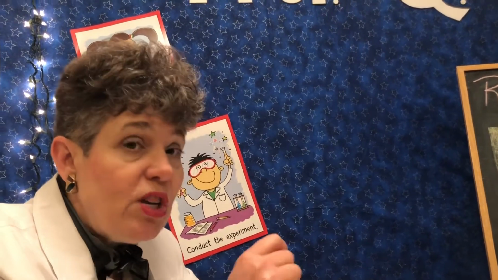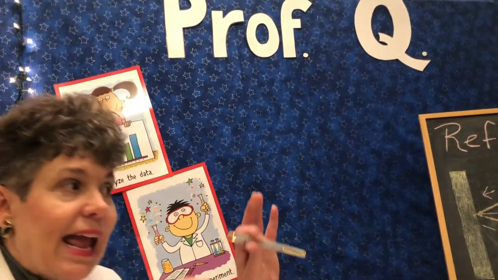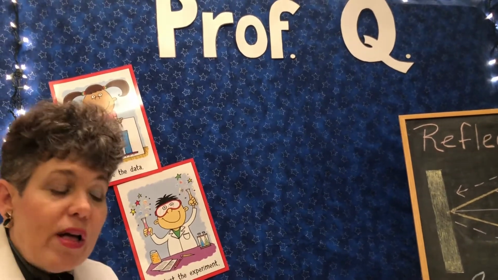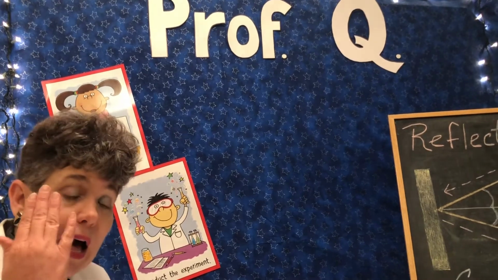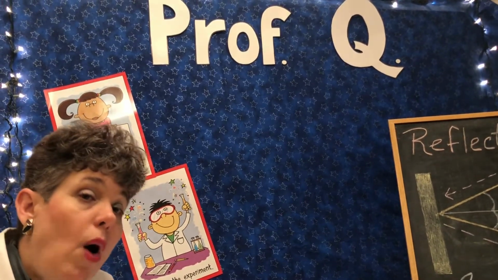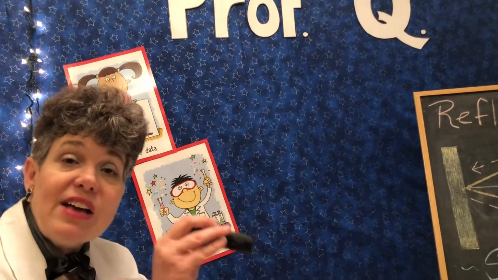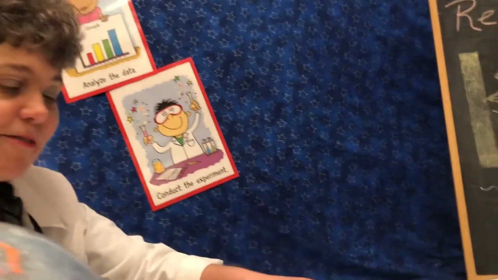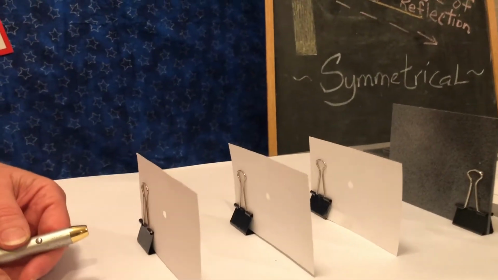Question, should we shine a flashlight or a laser light in anyone's eyes? No, because we don't want to ruin anyone's eyes at all, so we must always be careful of where we are pointing our flashlight and our laser. Okay, now for the safety tip, let's get into the exploration, shall we?